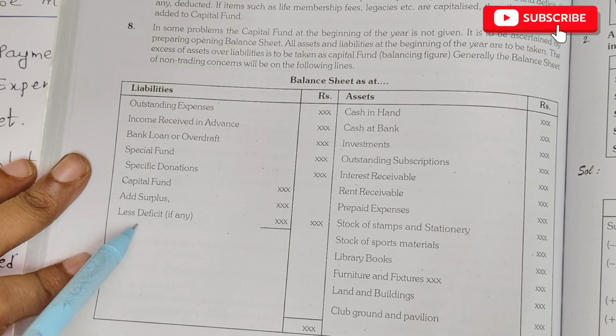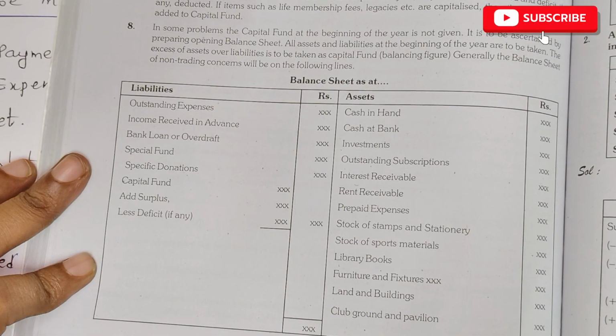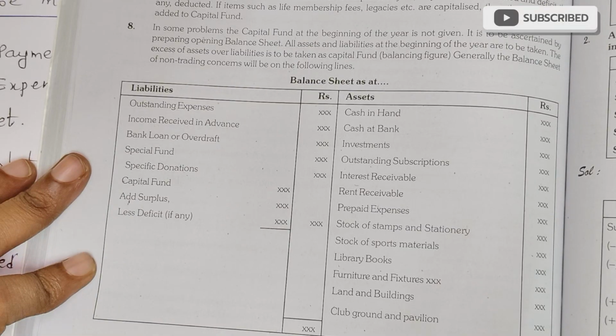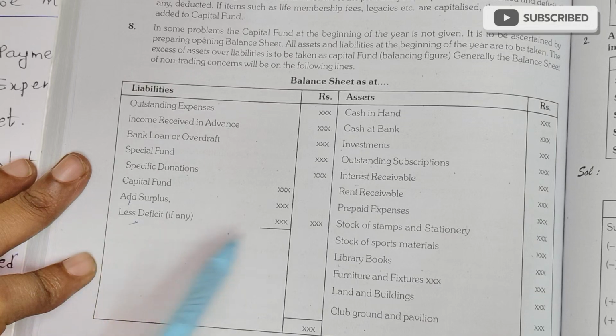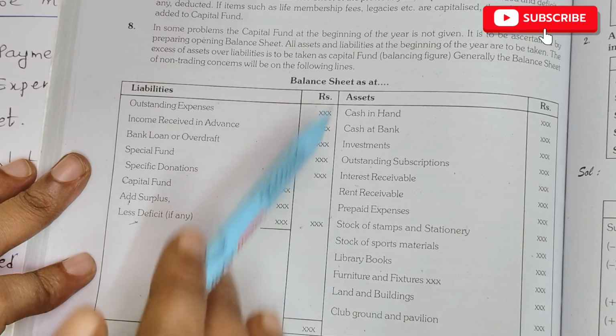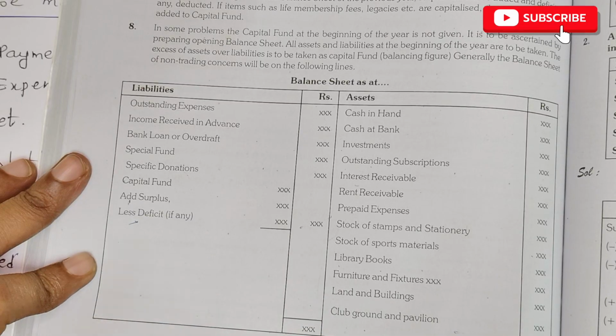If you have a deficit, that should be deducted. If you have surplus in the income and expenditure account, that should be added. If you have deficit in the income and expenditure account, that should be deducted. Okay, then the balance amount you need to write here. Take the total, that must be equal. Liabilities are equal to assets.